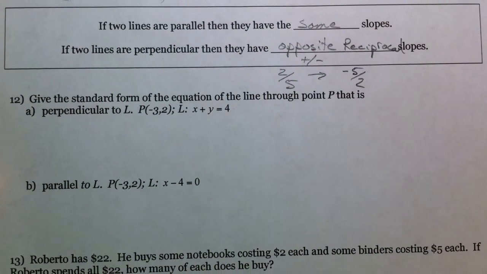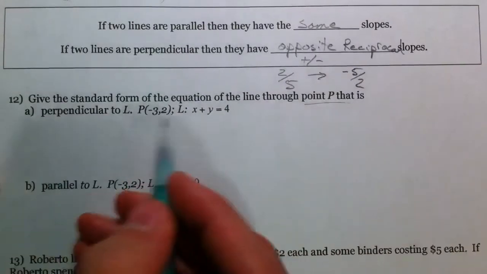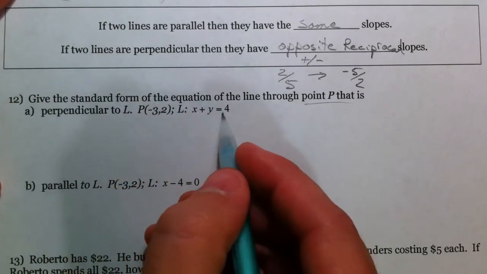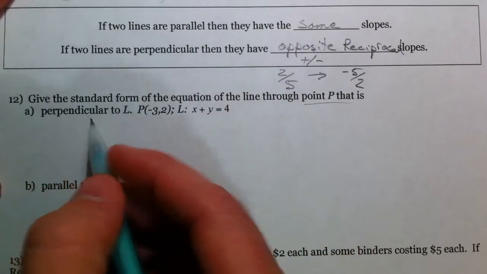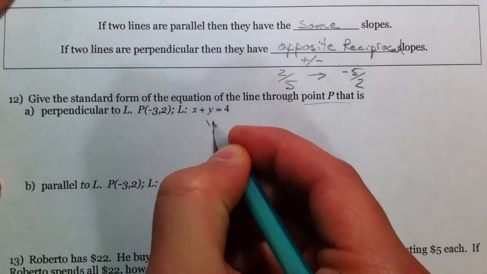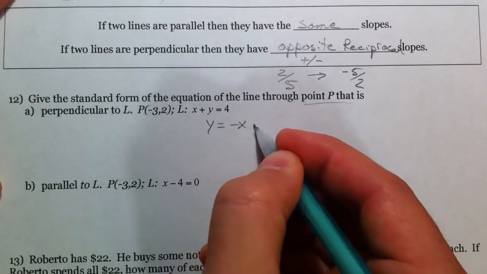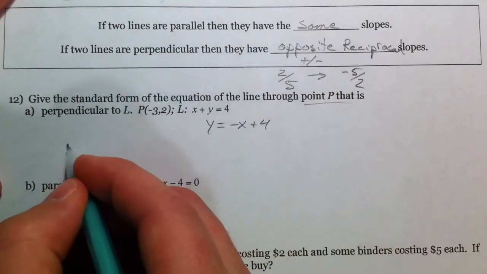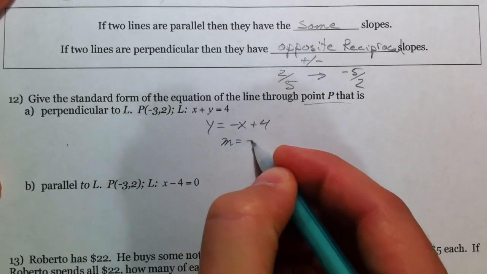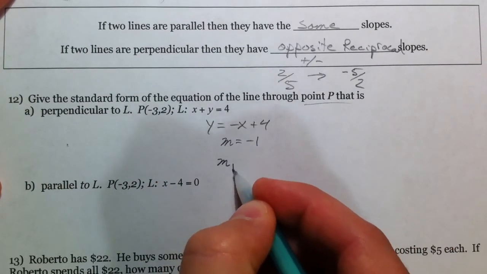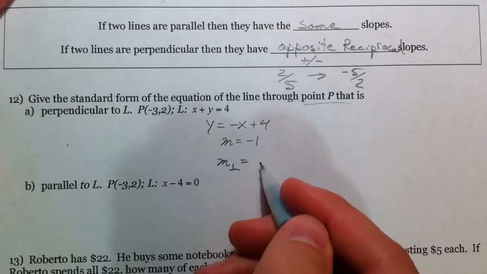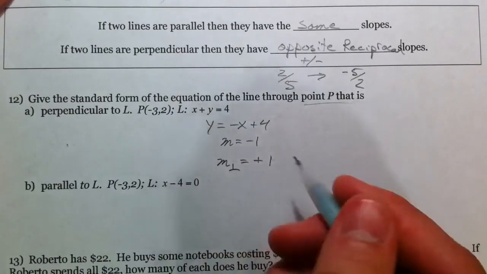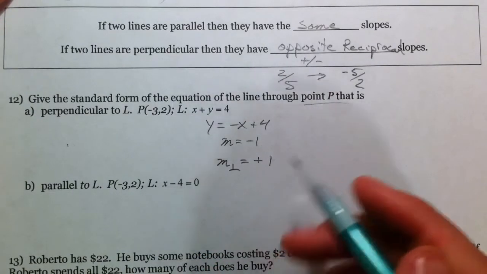Give the standard form of the equation of the line through point P that is perpendicular. So, we've got a point, and we need to find a slope so that we can make it perpendicular. So let's rearrange this. Y equals negative x plus 4. So the slope is negative 1. So the perpendicular slope is the opposite reciprocal, so a positive 1, because the reciprocal of -1 is +1.